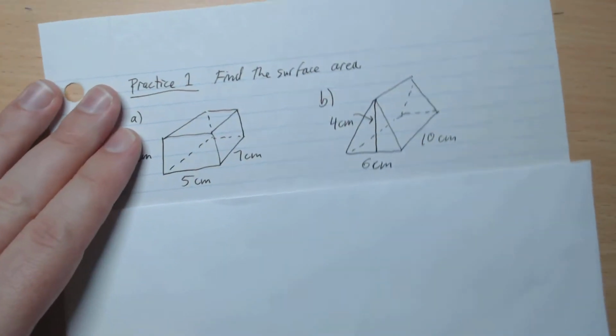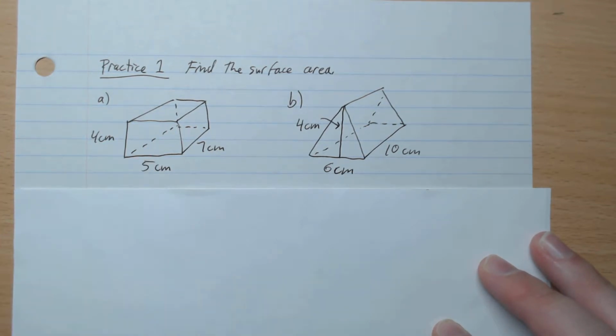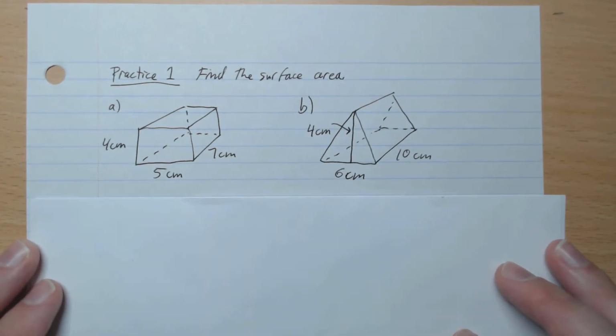Okay, time for some practice. Find the surface area, rectangular prism, triangular prism. Go ahead and pause the video and do that.